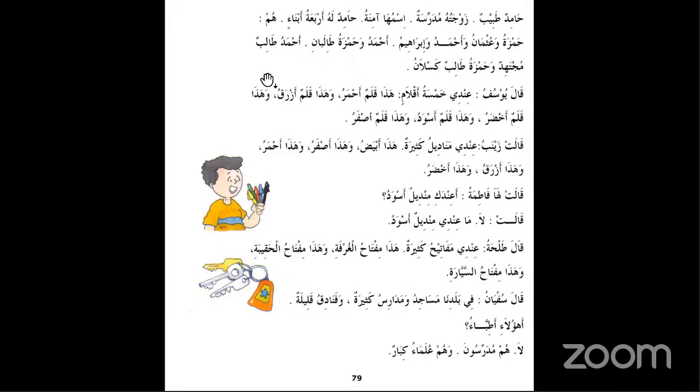In our city there are masajid. Masajid means more than one. ومدارس كثيرة. There are many masjids and madrasas. وفنادق قليلة. And we have few hotels.